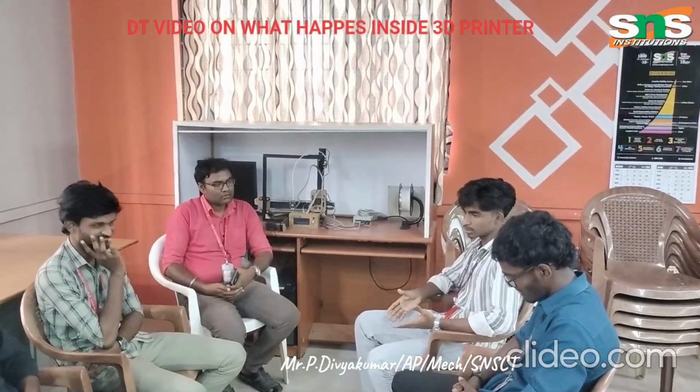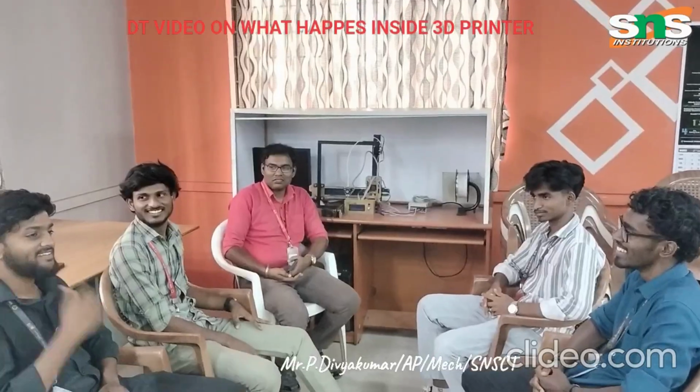The filament is dropped out through the nozzle in the X and Y directions, and the bed moves only along the Z axis. Afterwards, if support is needed for your product, it is created, and the product is finally ready with the help of the 3D printer.